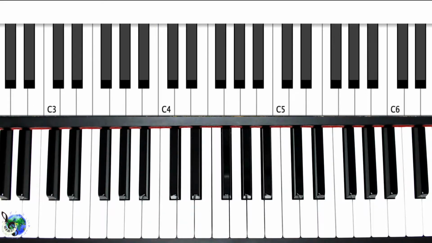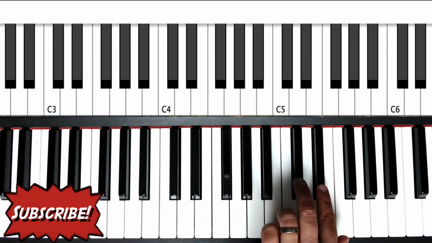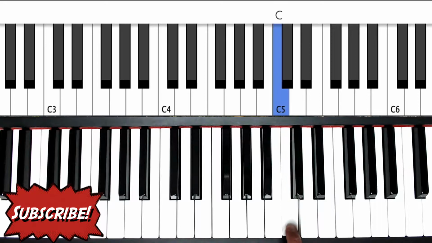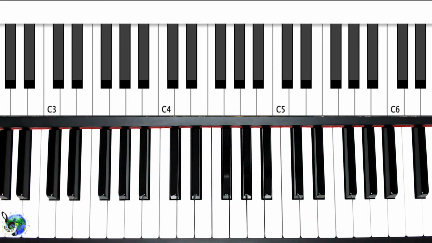Like I said before, if I play a C note and I play all white keys, and I go from C to the next C, which is right here, because that's the set of two black keys, that creates the C major scale. Now, a major scale is a collection of whole and half steps.